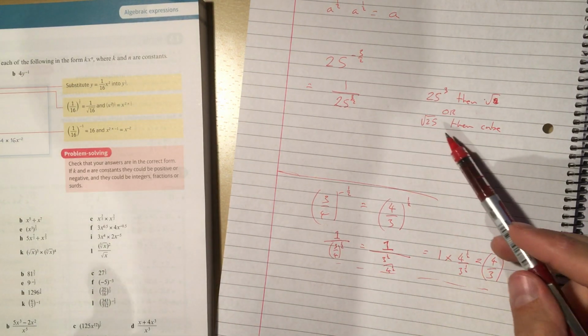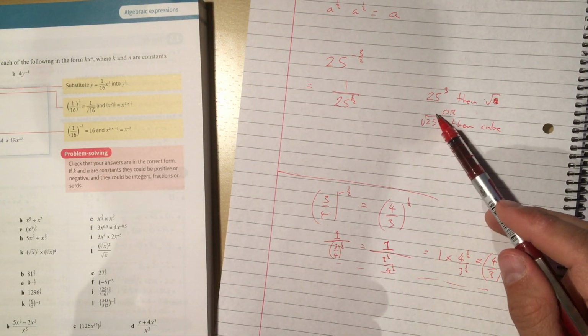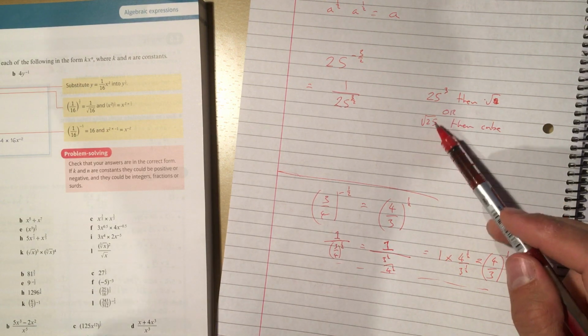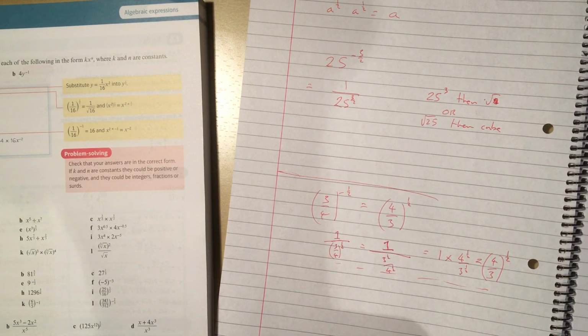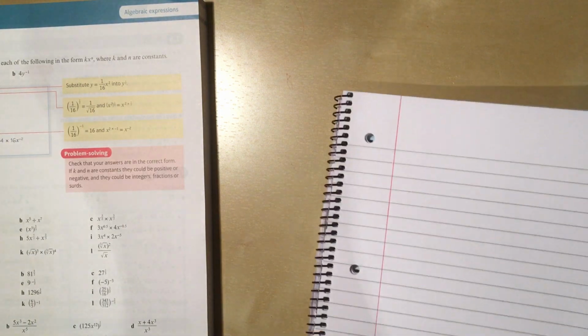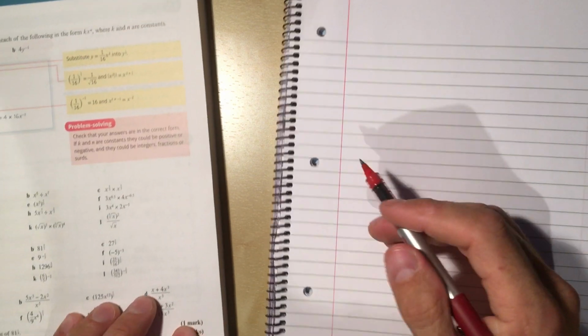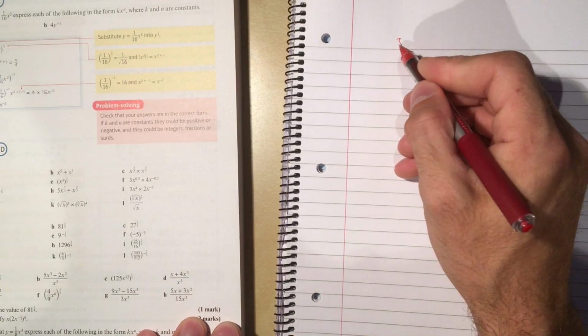So rule of thumb, if you've got a square root or a cube root, or if you've got to take a root and then do a power, do the root bit first. If you've got numbers involved, do the root bit first, because the numbers get small first, all right? So there is the explanation as to where these rules come from. That's the advice I've got for you, having taught this a number of times.